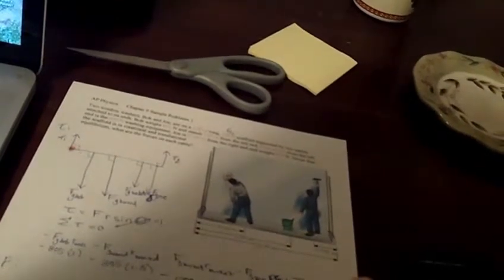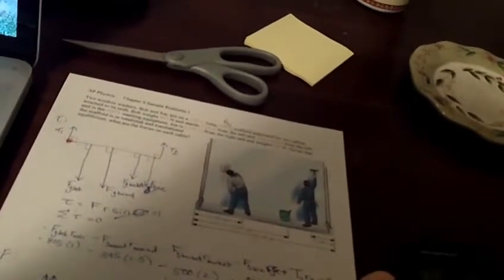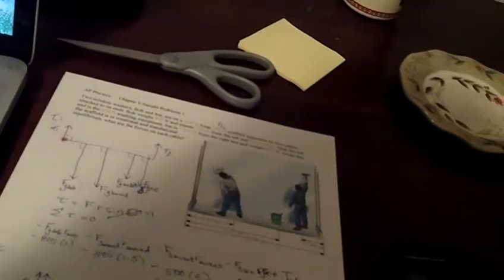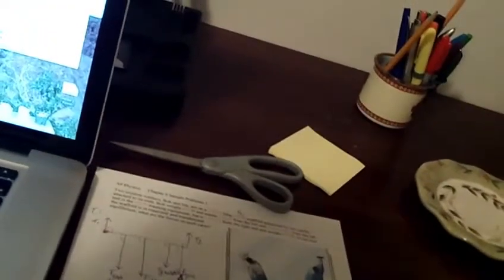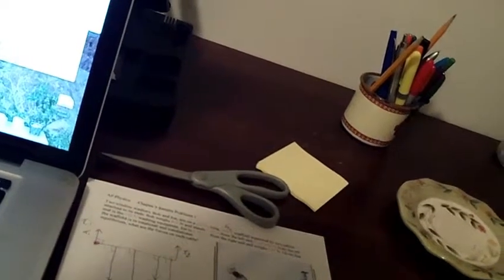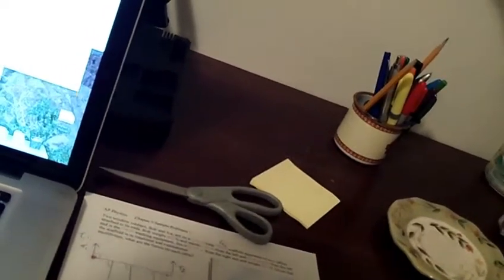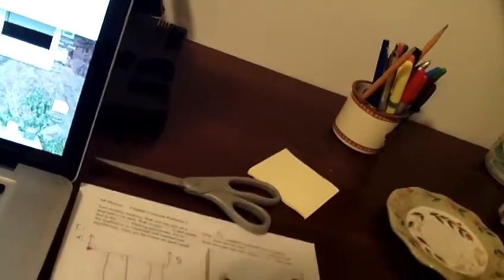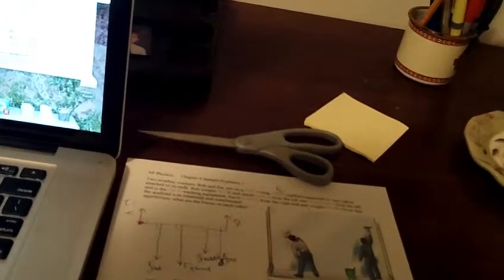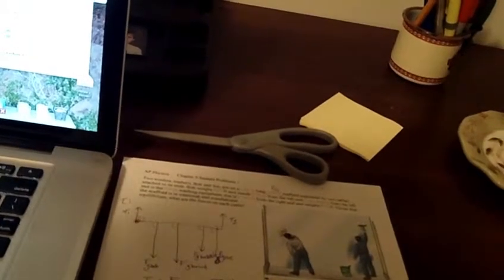T2 equals 4447.5 divided by 3. T2 is equal to 1482.5. Okay, now I have solved for T2.